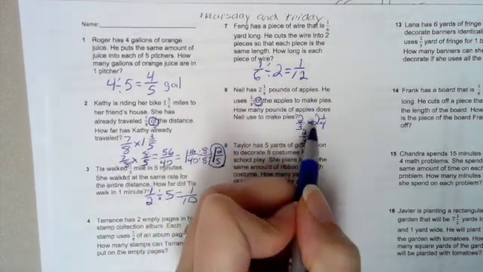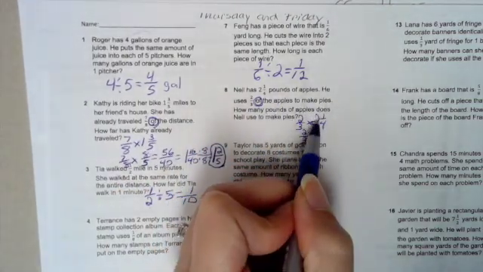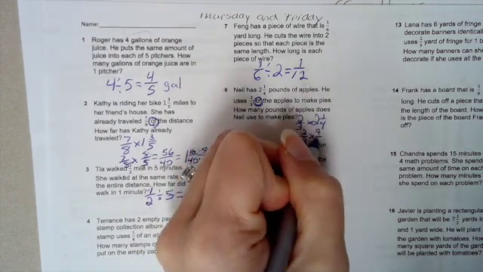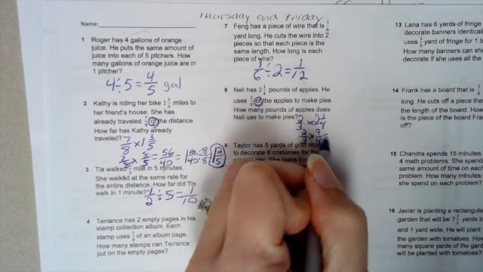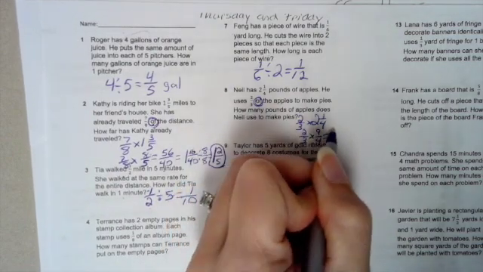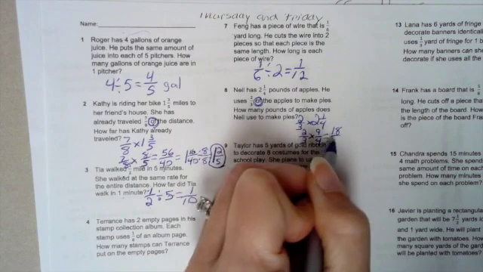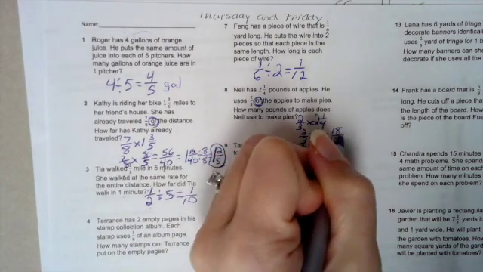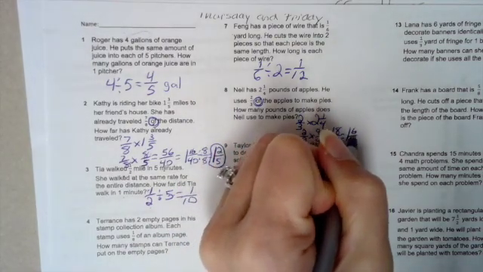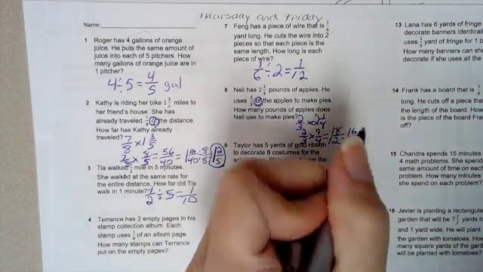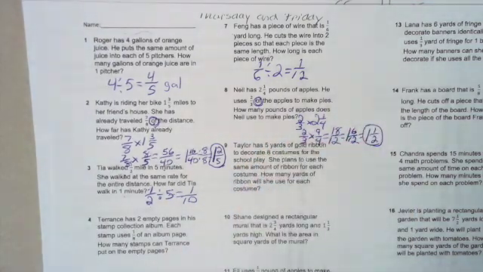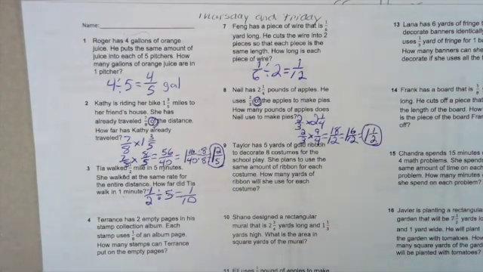We have to get mad with the 2 1/4. 2 times 4 is 8, plus 1 more is 9/4. We're going to multiply straight across. 2 times 9 is 18, and 3 times 4 is 12. That is an improper fraction, so that is 1 6/12. But 6/12 can be simplified to 1 1/2. So he used 1.5 pounds to make pies.